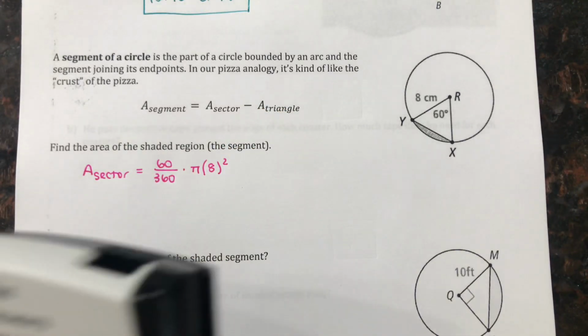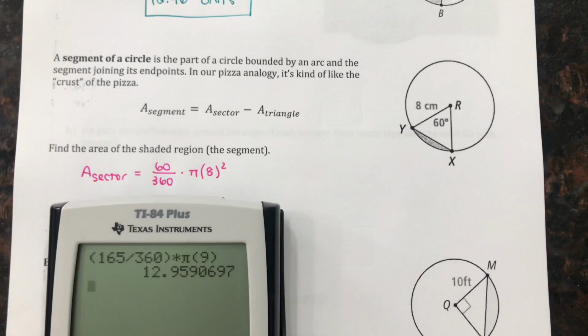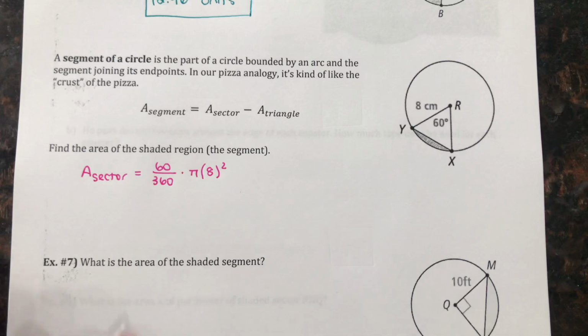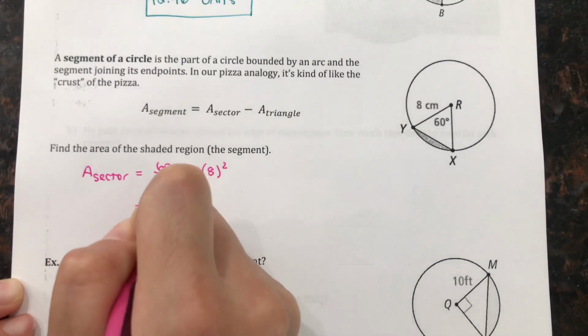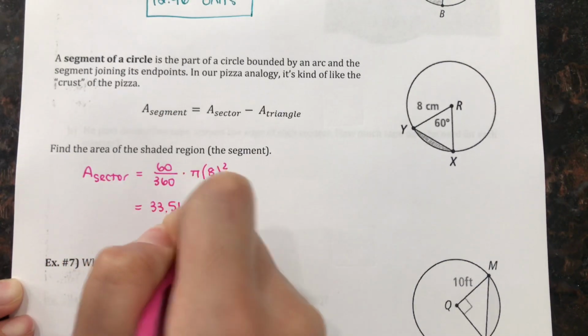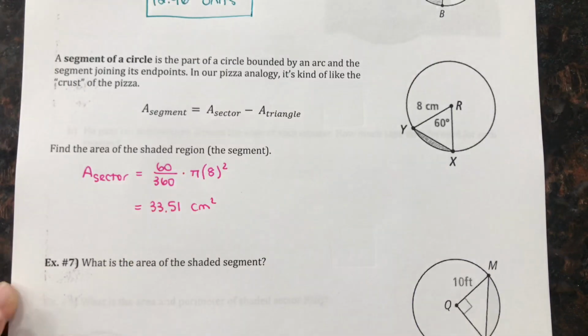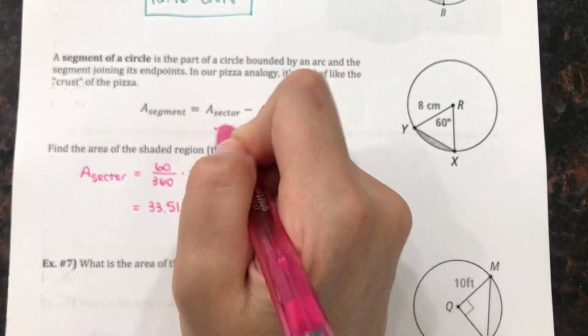Now, if I were to throw that into my calculator, I get 33.51 centimeters squared. Now so check, we've got this.